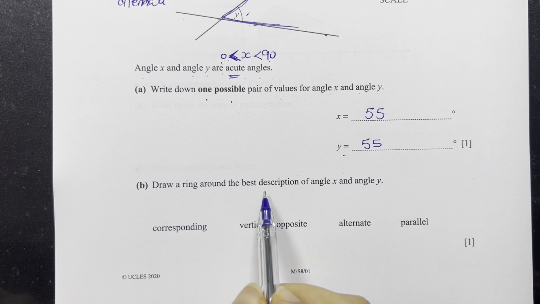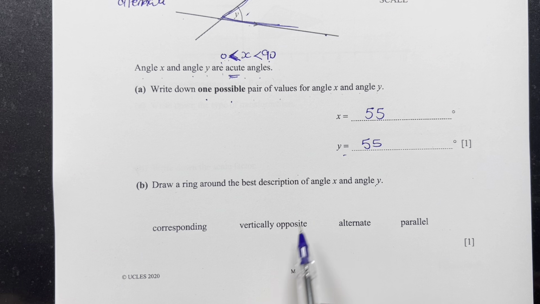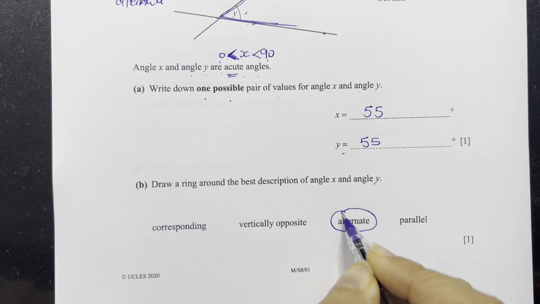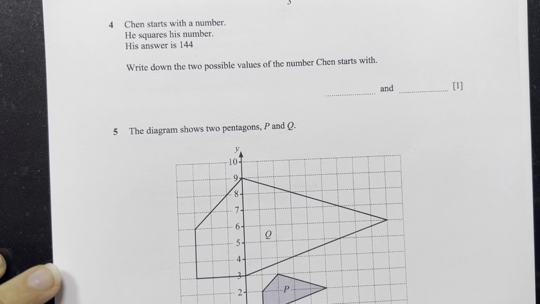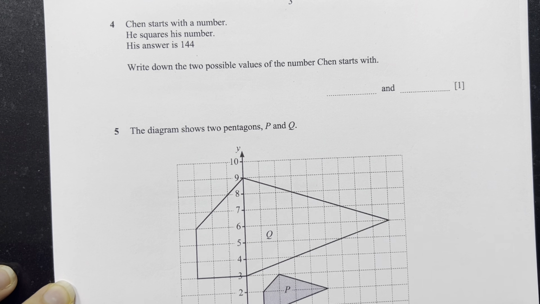Draw a ring around the best description for angle X and angle Y. As we said, they are alternate.